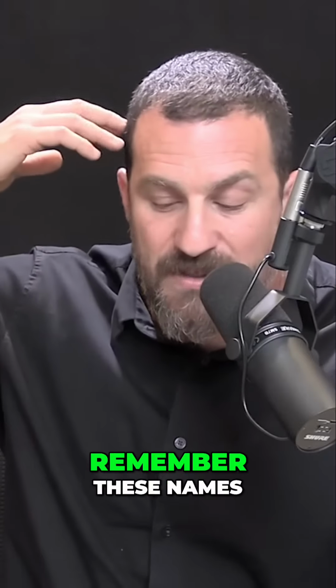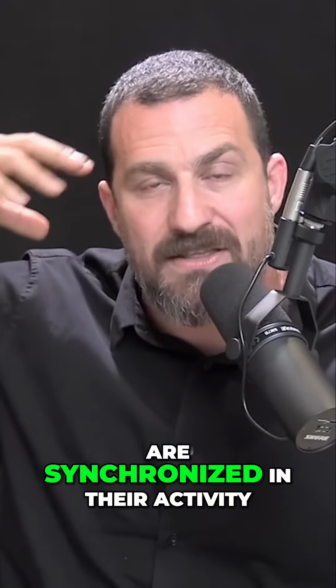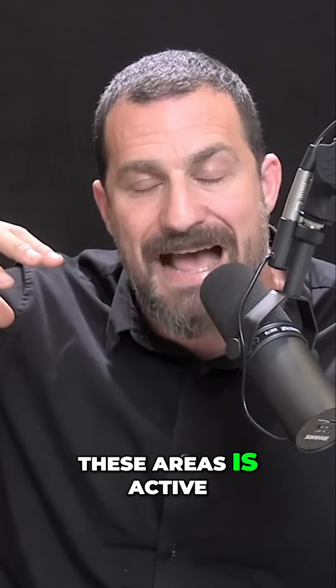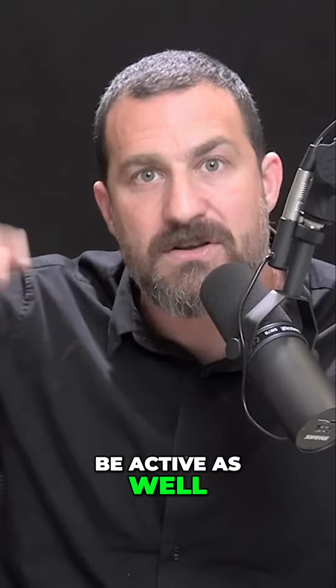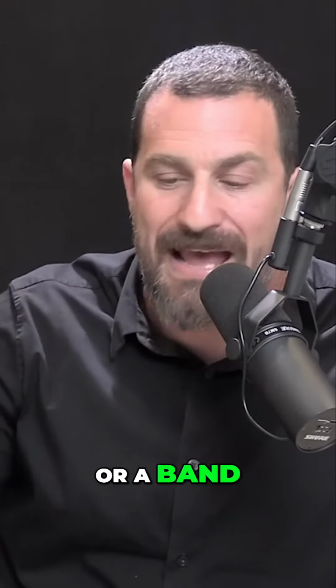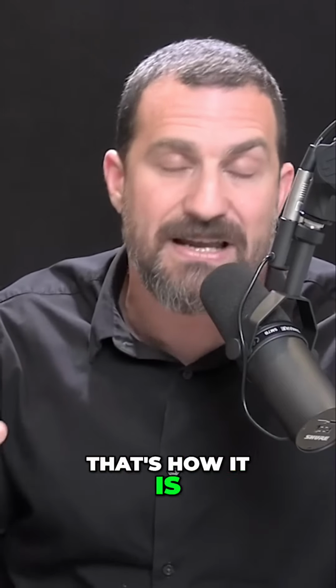Again, you don't need to remember these names, but these are three brain areas that normally are synchronized in their activity. So when one of these areas is active in a typical person, the other areas would be active as well. So it's a little bit like a symphony or a band, like a three-piece band. It's like drums, guitar, and bass. They're playing together, okay? That's how it is in a typical person.